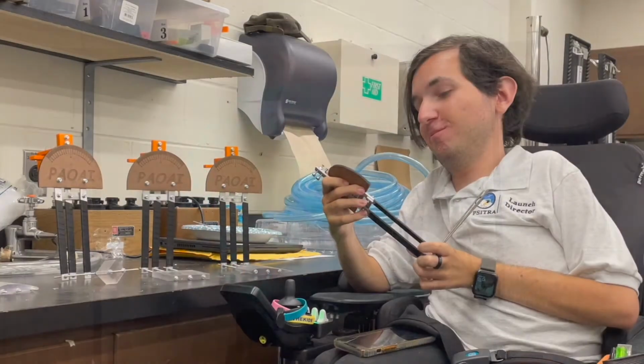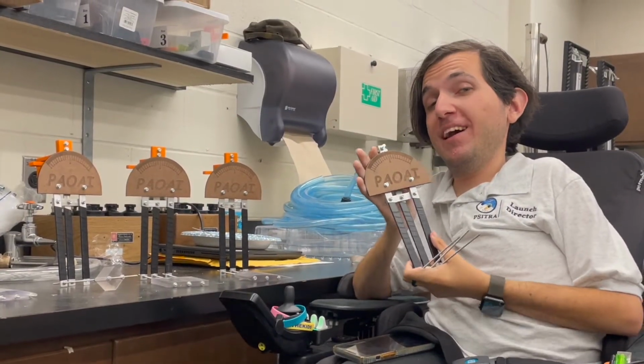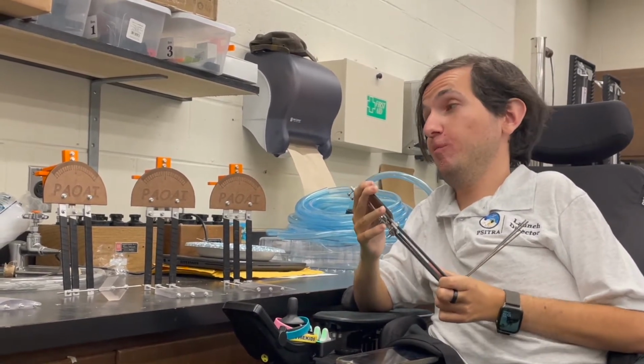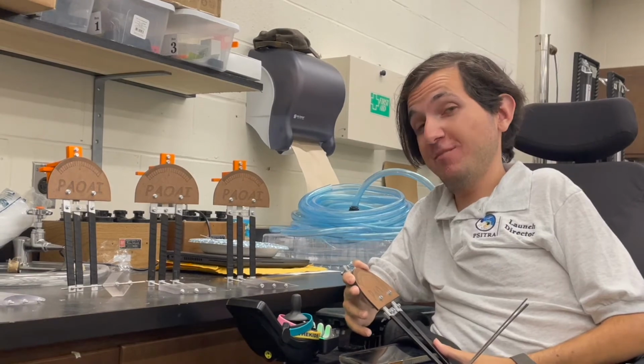Therefore, when it became time for us to raise the standards of this lab, our team first decided to address the support structure. The PAOAI, the Precise Angle of Attack Indicator, the crown jewel of this year's senior design project.